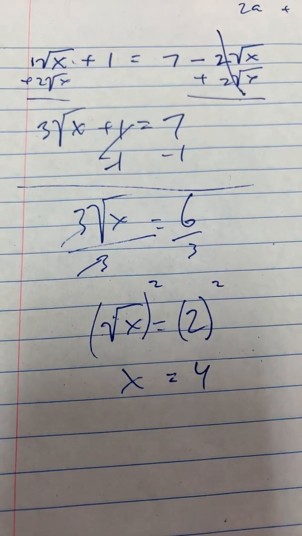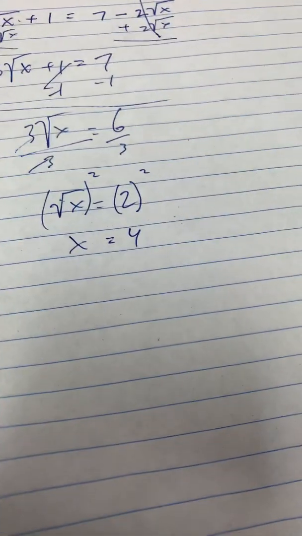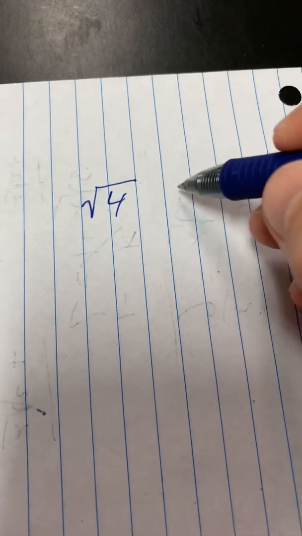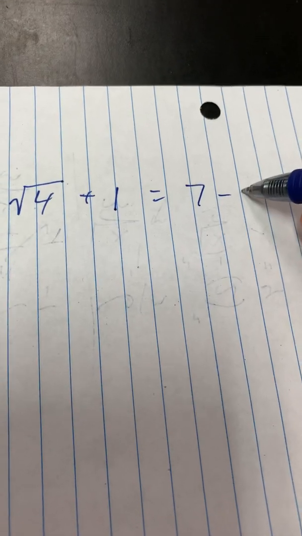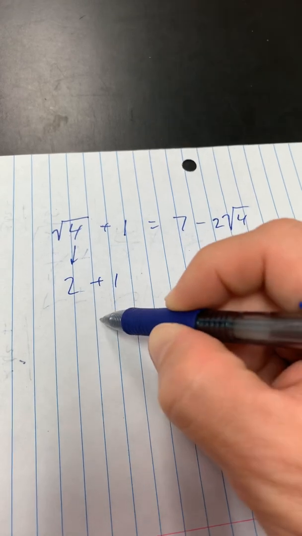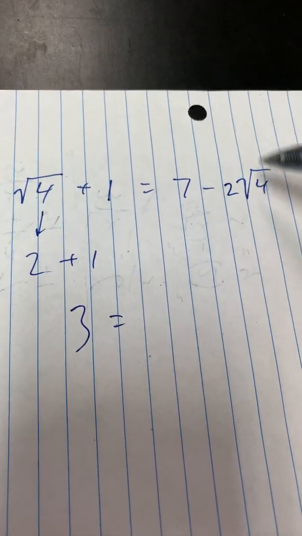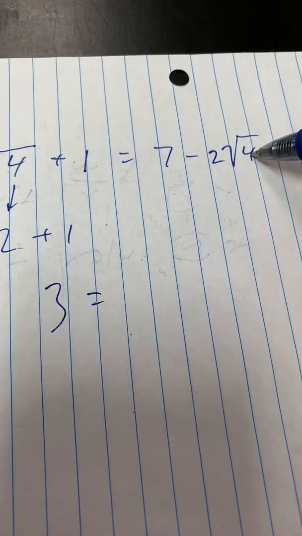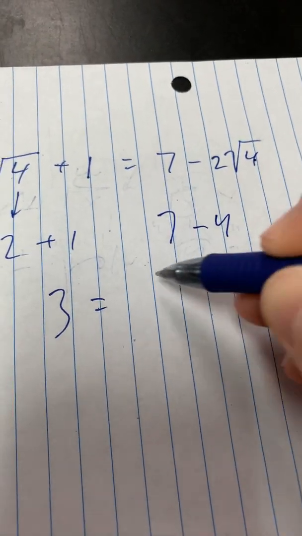So let's go back to the original equation. We said x equals 4. So the original equation was the square root of x, which we said is 4, plus 1 equals 7 minus 2 times the square root of 4. All I've done is just plugged in a 4 for every x in there. So this gives me 2 plus 1, which is 3 on this side. And over here, the square root of 4 is 2. So that's negative 2 times 2, which gives me negative 4. So 7 minus 4 is 3. 3 equals 3.